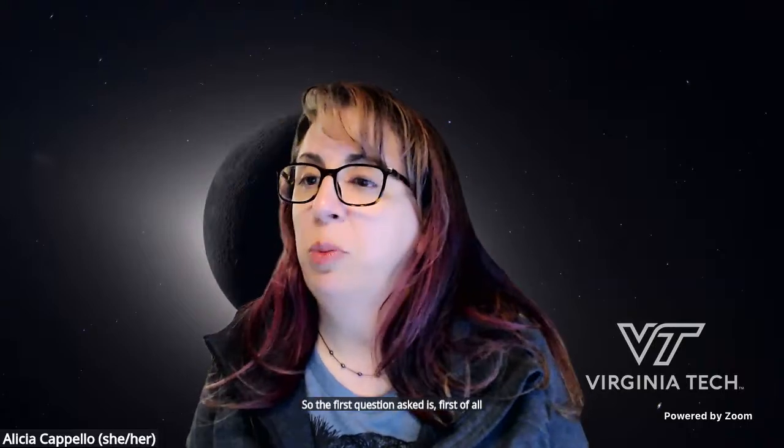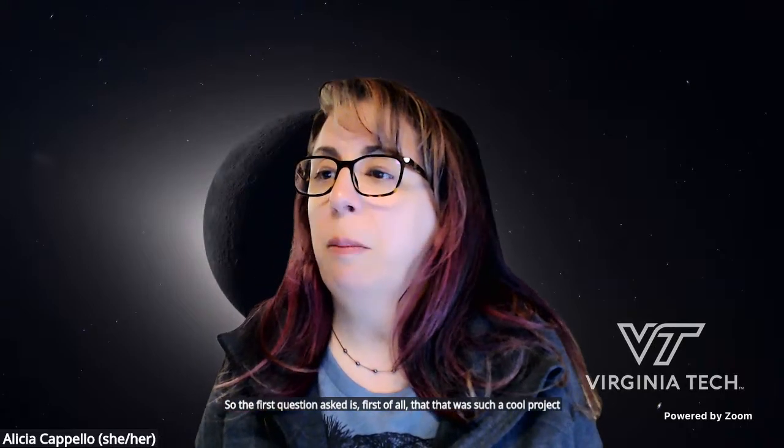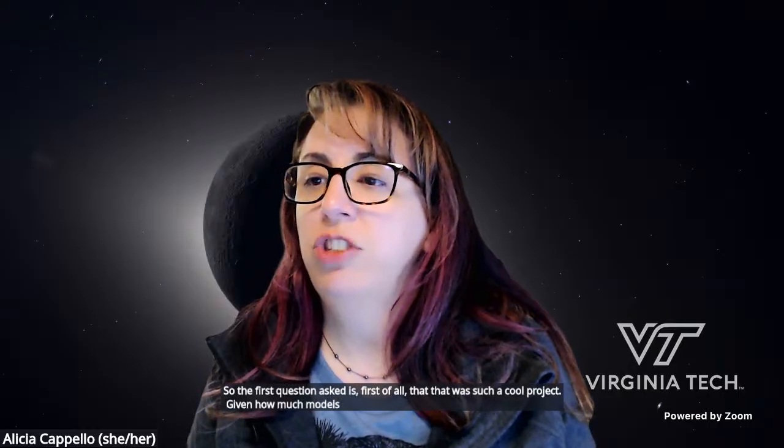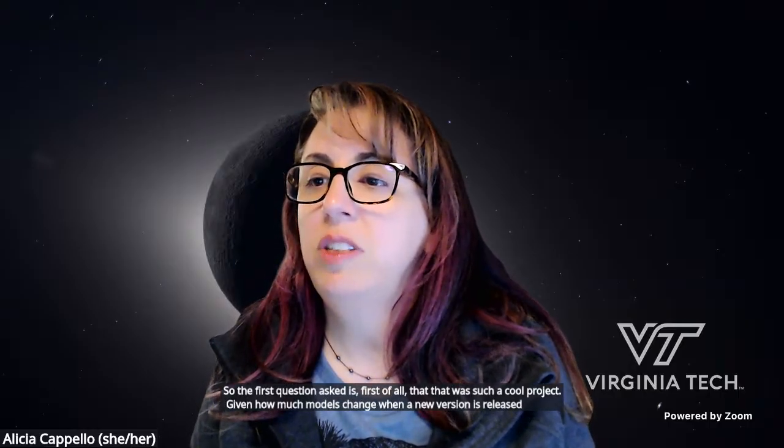So the first question asked is, first of all, that was such a cool project. Given how much models change when a new version is released, have you considered using an open source model like Llama?